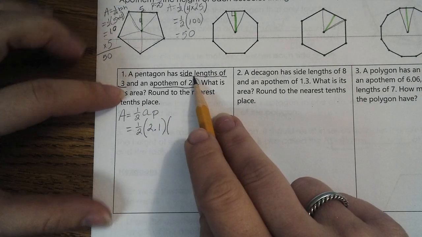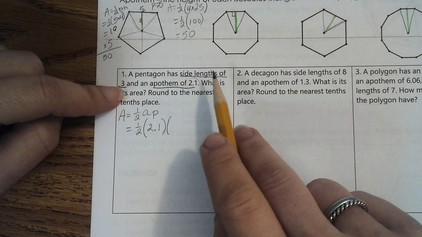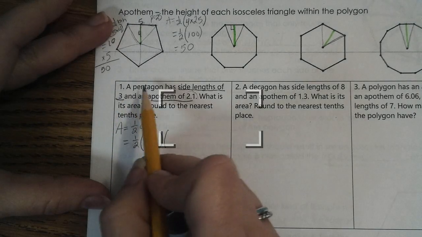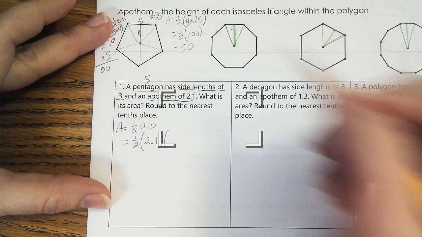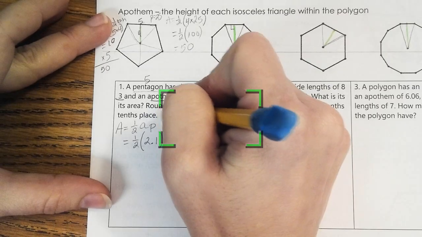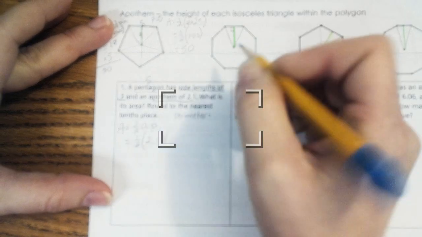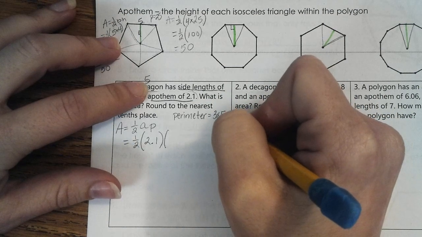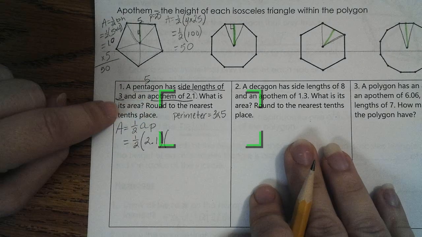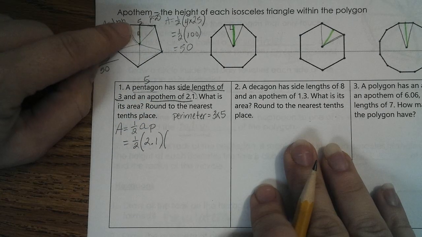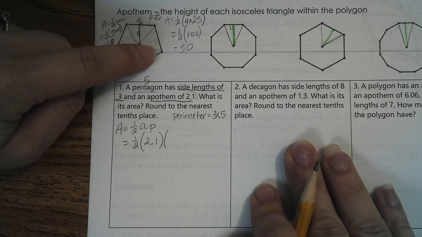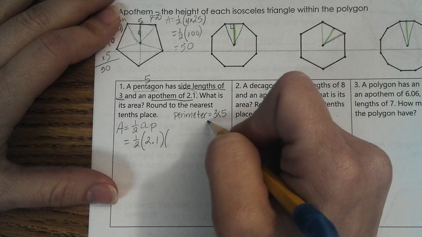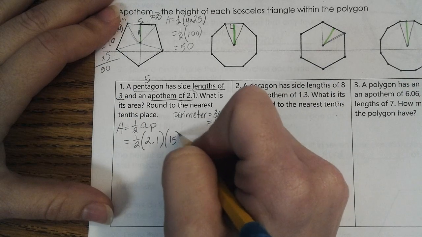Well, it tells us the side length is 3, and perimeter is side length times the number of sides. They tell us it's a pentagon, so that means 5 sides. So perimeter is side length 3 times the number of sides, 5. Remember, that's just saying the side length is the base of the triangle, but we have 5 triangles here, so multiply that final answer by 5. So perimeter, 3 times 5, 15. So that's what we plug in here.